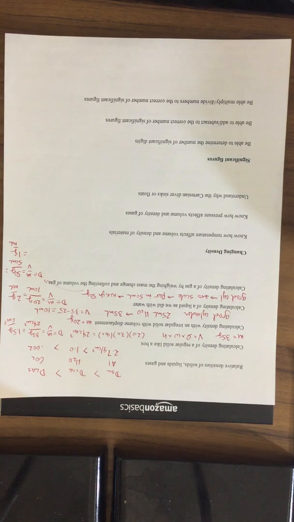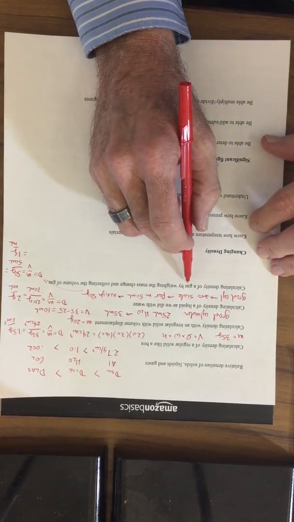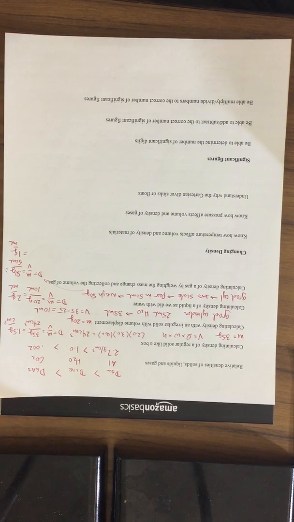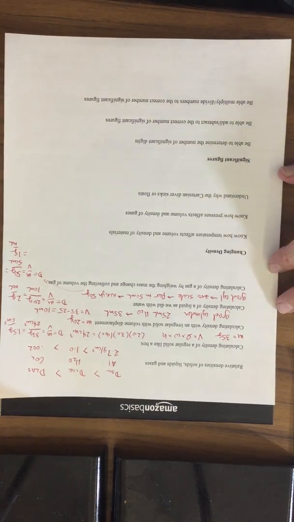Calculate the density of gas by weighing the mass change and collecting the volume of gas. This is what we did with the Alka-Seltzer. Okay, if you remember the Alka-Seltzer, we weighed the Alka-Seltzer before, so we had the mass. We put the Alka-Seltzer in the water, and we collected the gas bubbles that formed, and we measured the volume of that.